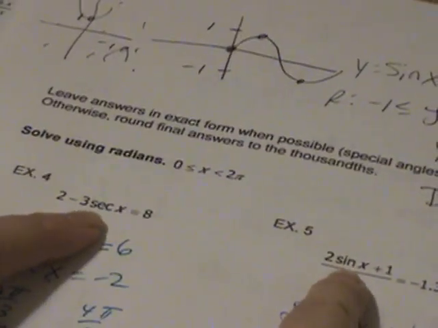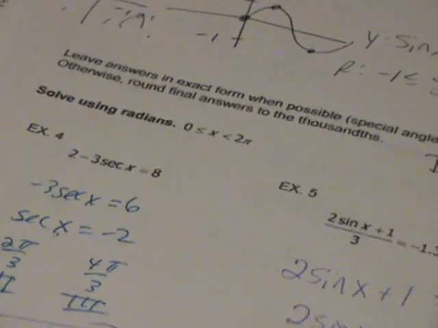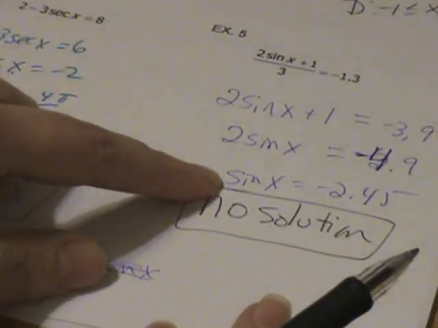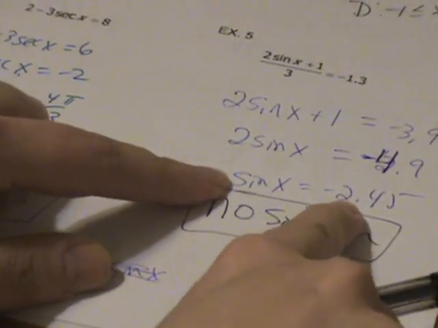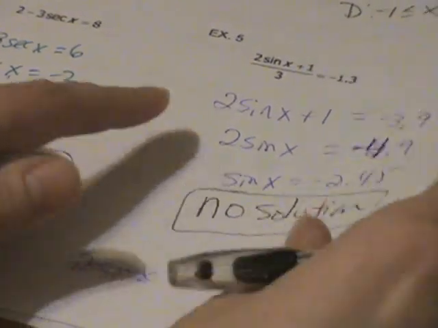Next page, we had single trig functions. We just isolated the trig function, went to the chart when we could go to the chart, used the calculator when we could use the calculator. This one was a no solution. Sine and cosine cannot have anything bigger or outside of the range -1 to 1.